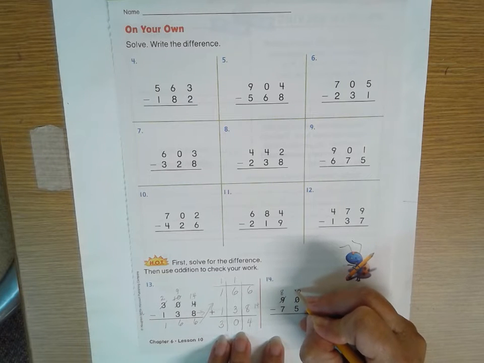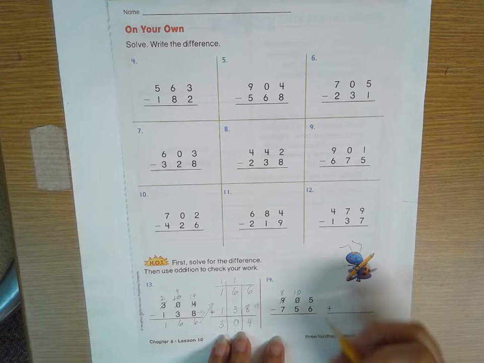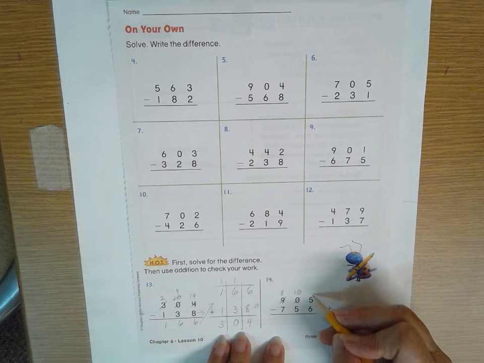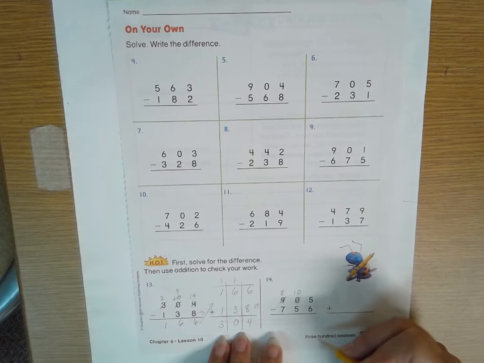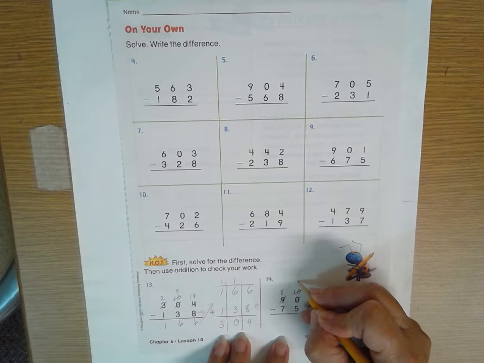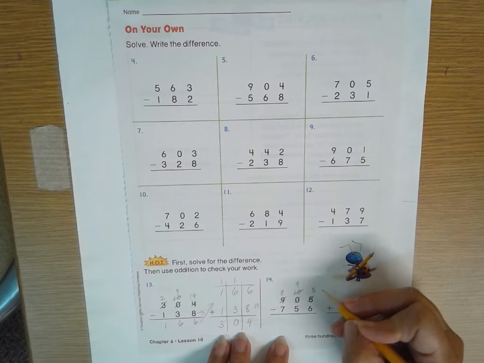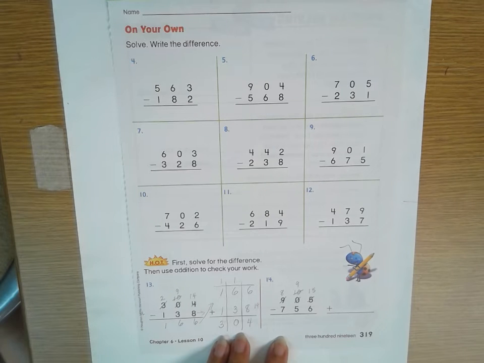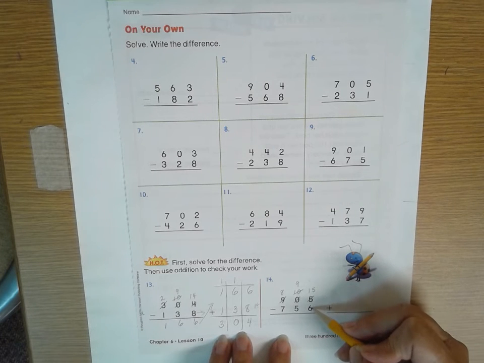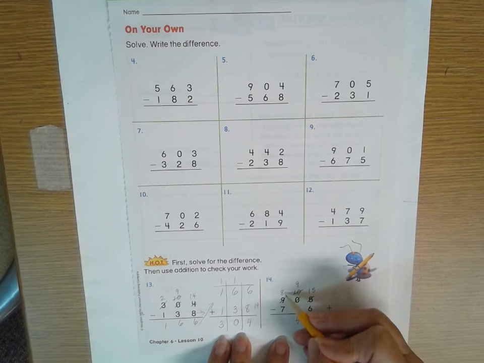That's our first step. Now we have to regroup again so that we have enough in our ones place to subtract. So instead of 10 tens, we will have 9. And instead of 5 ones, we will have 15. So 15 minus 6 is 9. 9 minus 5 is 4. And 8 minus 7 is 1.